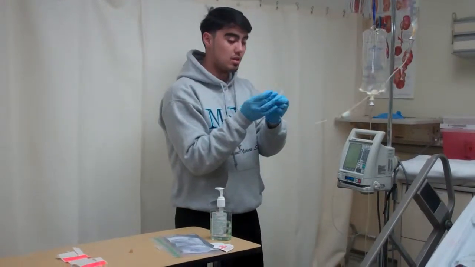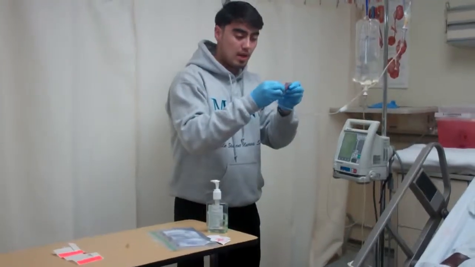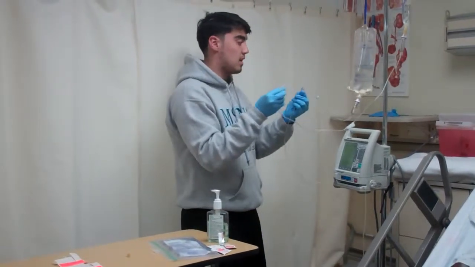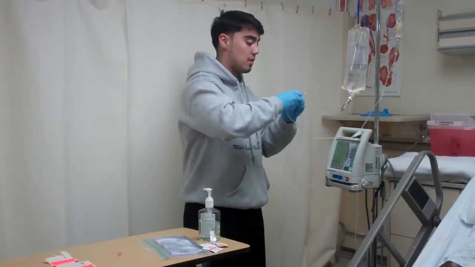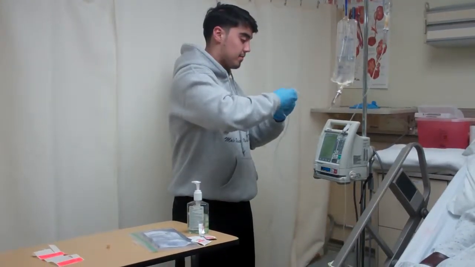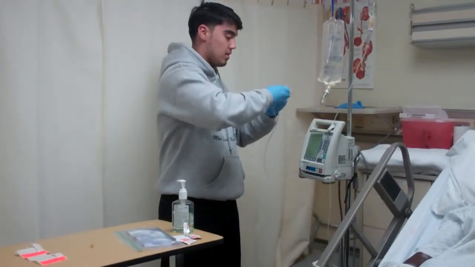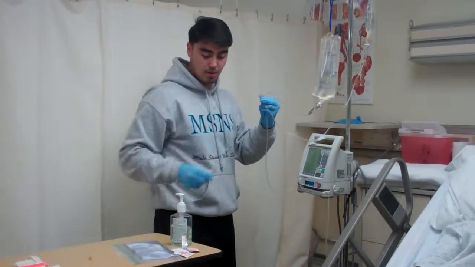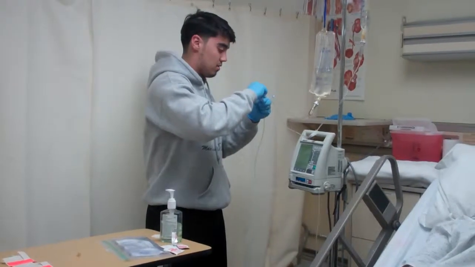And what we're going to do is go ahead and get an alcohol swab, alcohol prep pad, and then we're going to get it to the topmost port that's closest to the primary. We're going to swab for 15 seconds. Go ahead, put that in the trash, connect it.